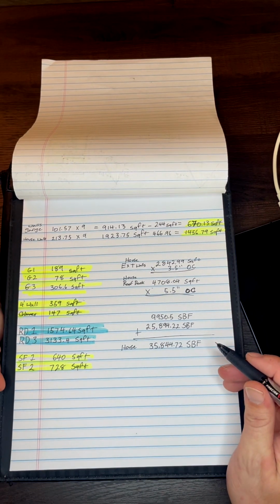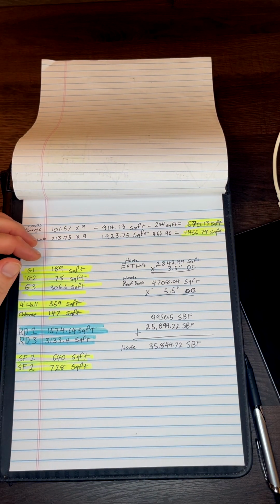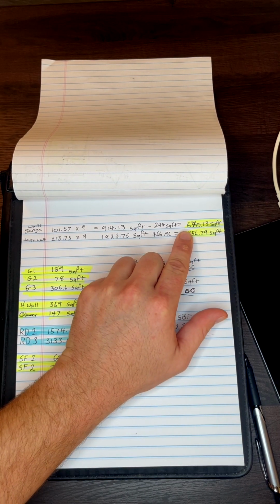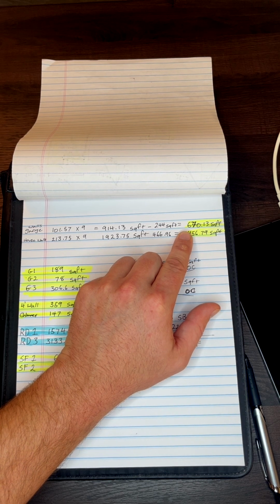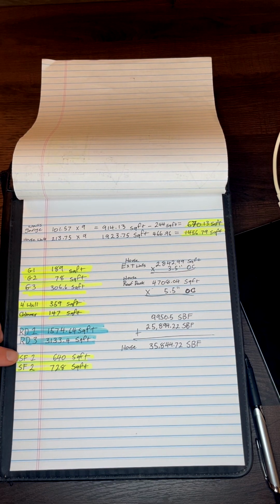Okay, now for our garage, I'm going to take this number, 670.13, plus I could add the subfloor one to that.